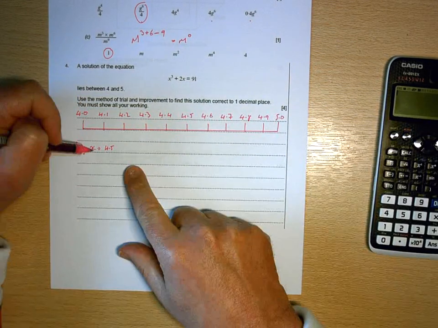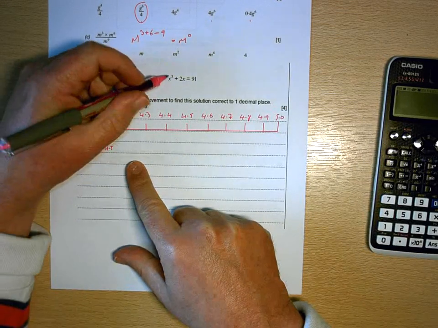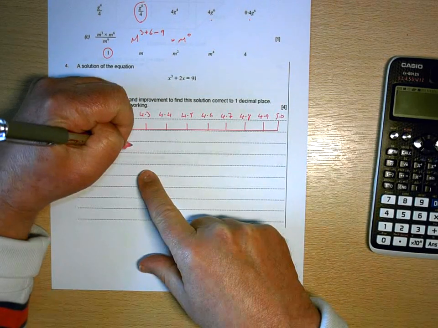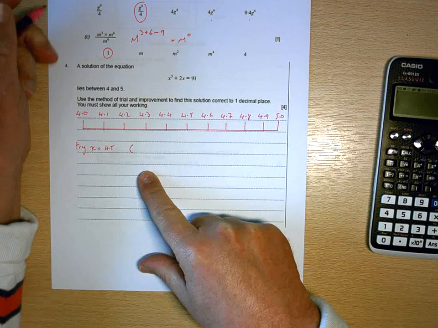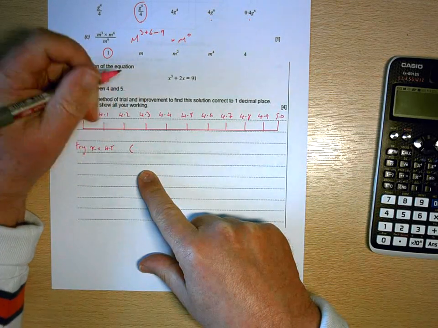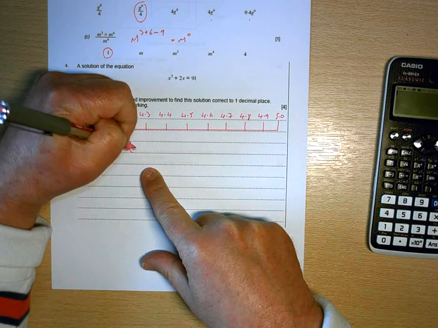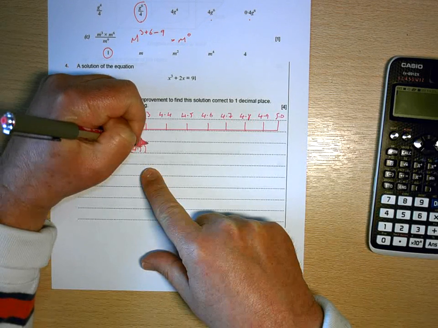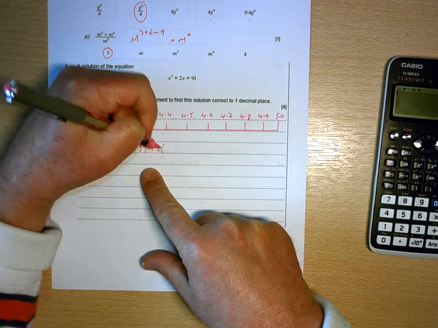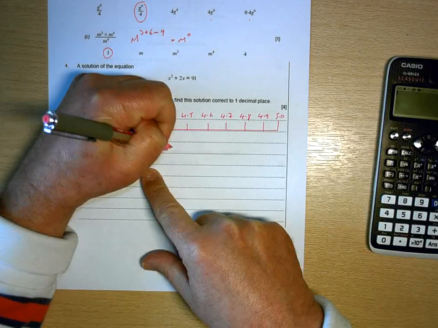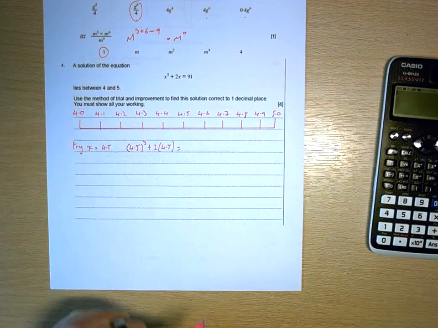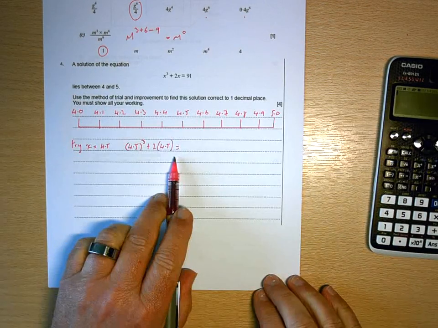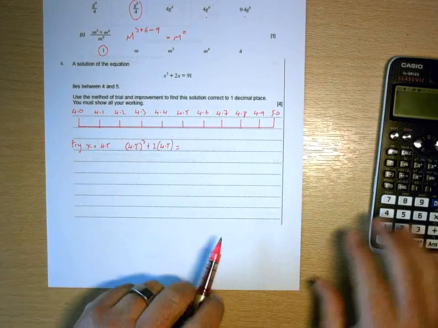So we say try x equals 4.5, and then we write that into our formula. Wherever we replace the letter, we break up as a bracket pair, and it's important that you write that bit down. This is your method. You must show all your working.